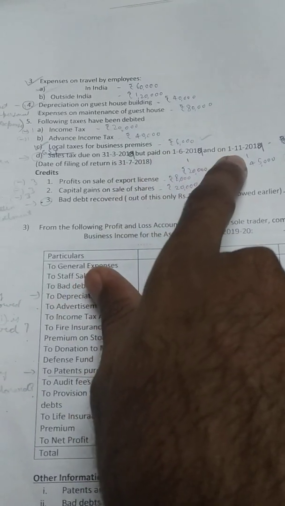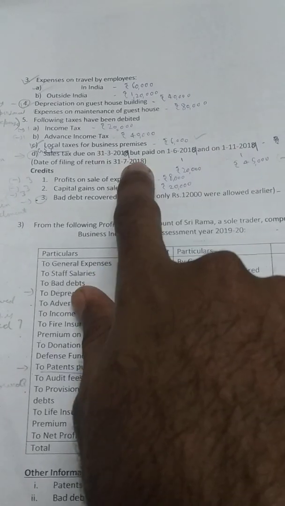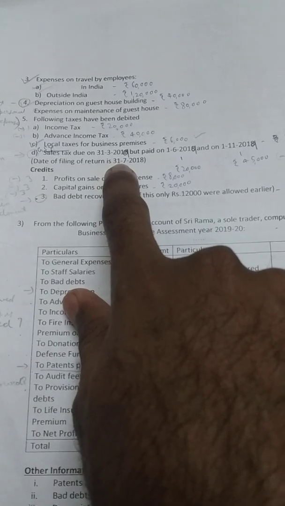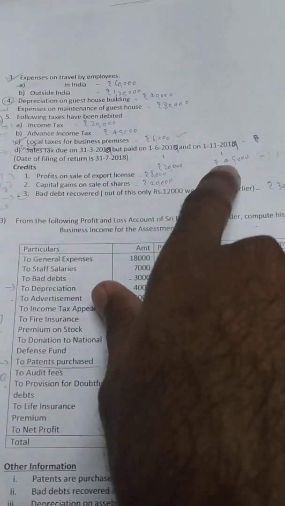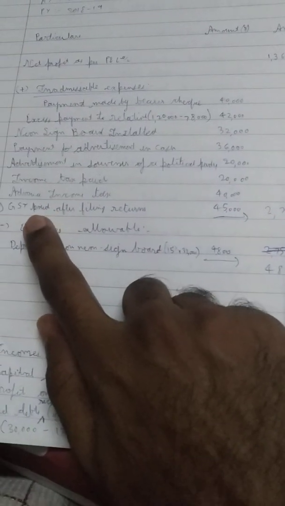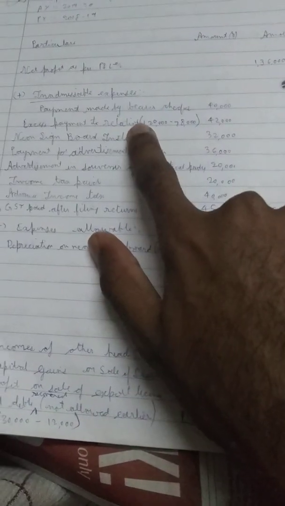But this amount of 45,000 was paid on 1st November 2019, which is months after the last date of filing return. Hence, this amount of 45,000 is considered to be inadmissible. Hence, we add this GST paid after filing returns of 45,000 under inadmissible expenses.